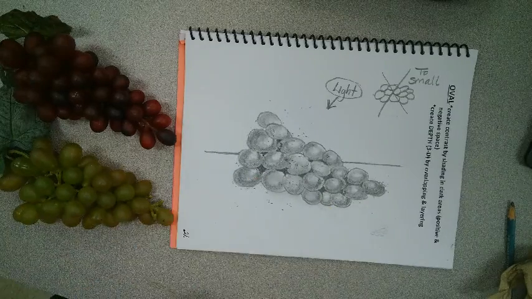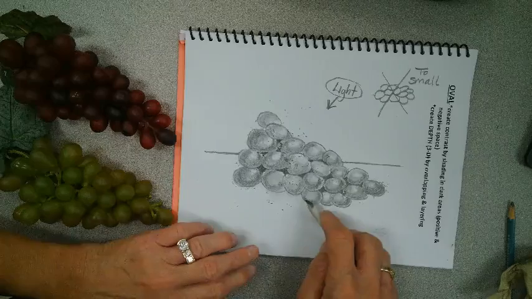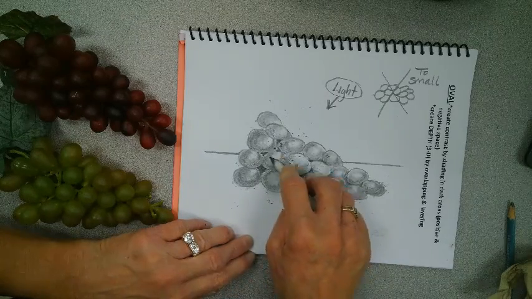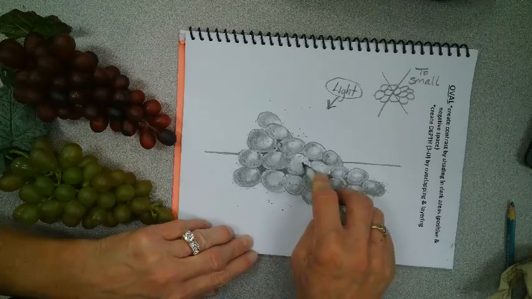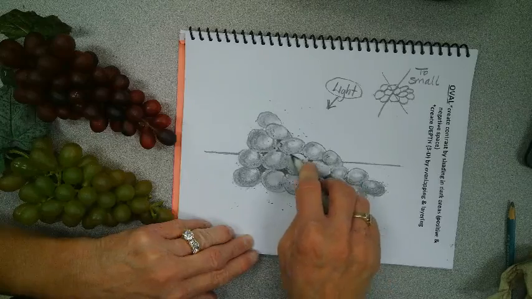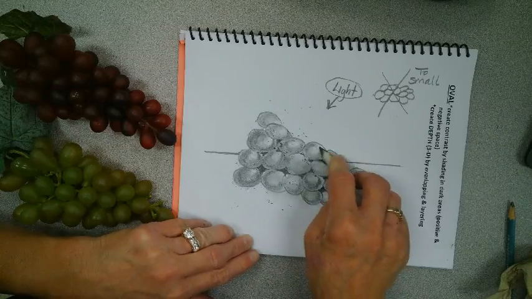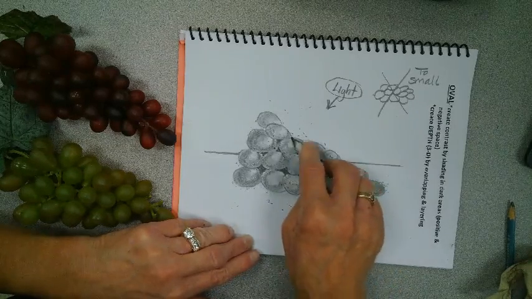And you might notice some grapes have a sharp line of your white. Go touch a little bit of lead there.